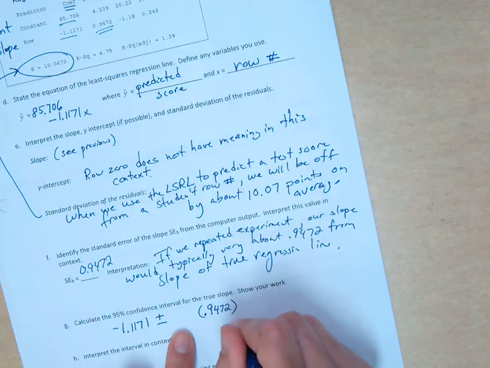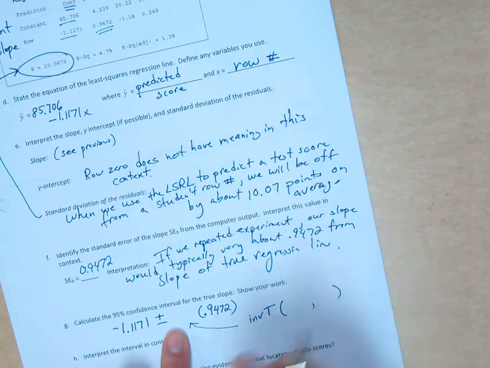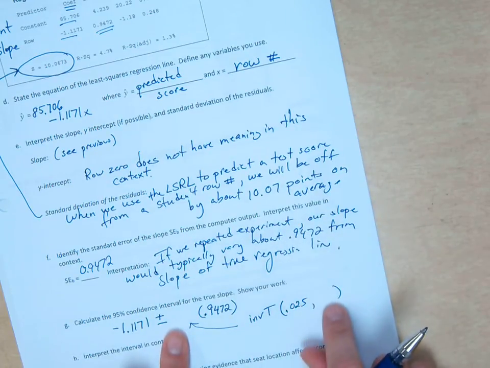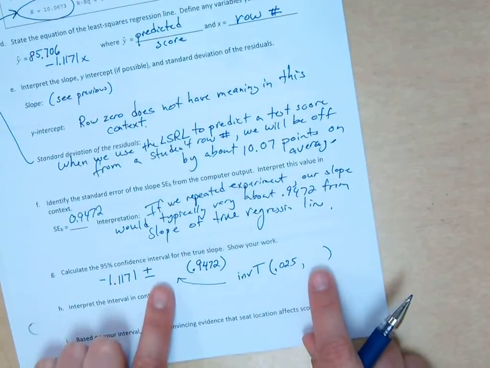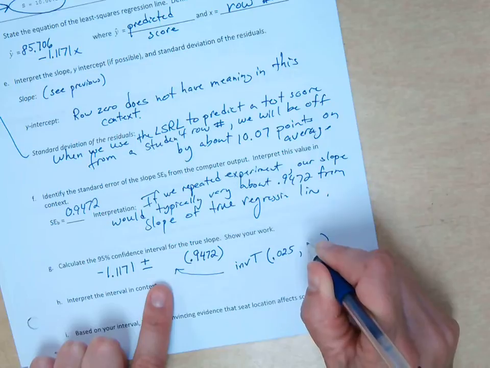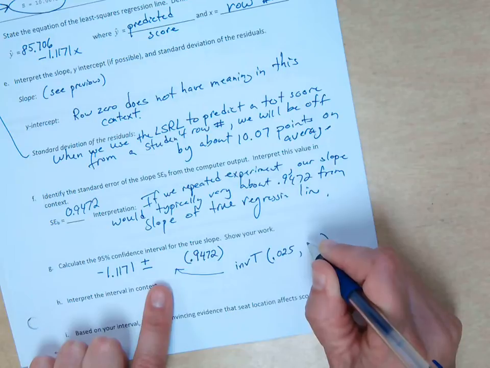So to get t star, we just do inverse t, and you tell me, what do I put for a 95% confidence interval? How much is on each side? 2.5% on each side, so 0.025. For degrees of freedom, you're going to use n minus 2. And so that would be what? How many students? So our sample size is 30, so n minus 2 is 28.